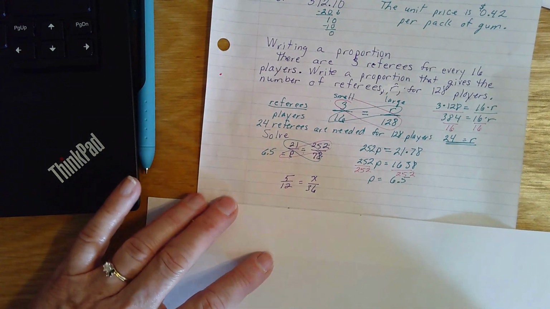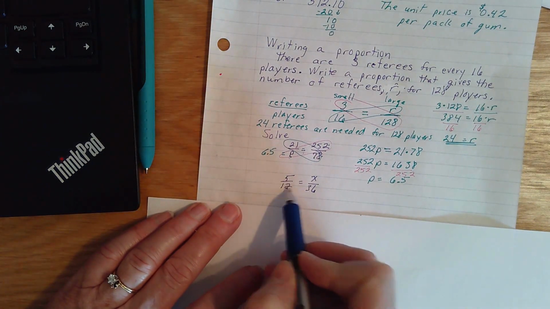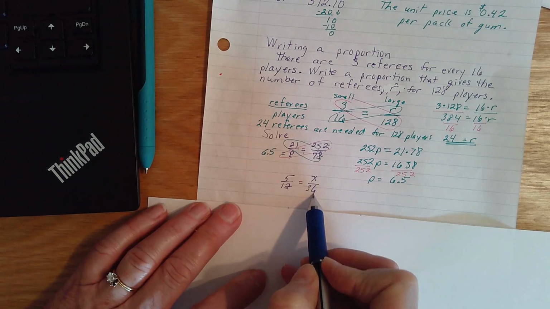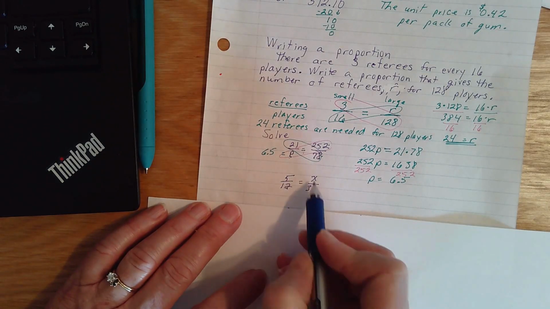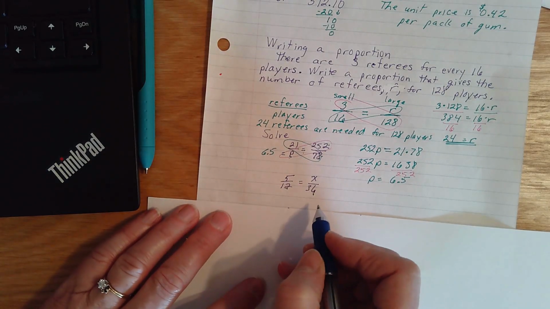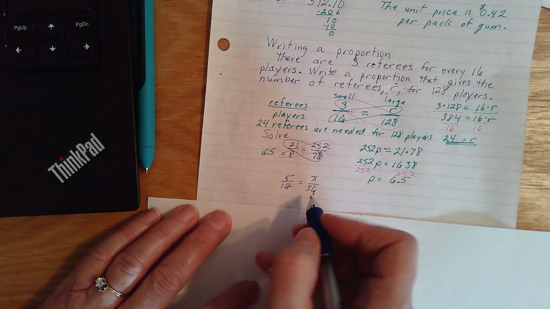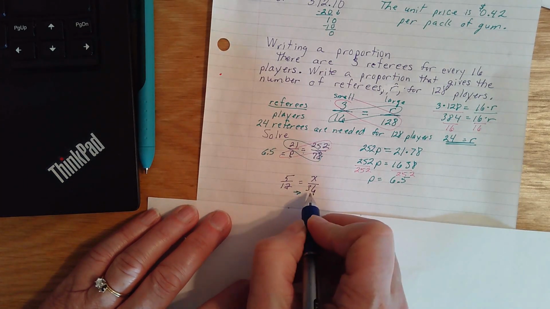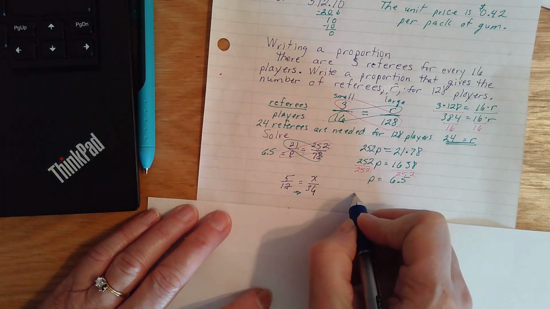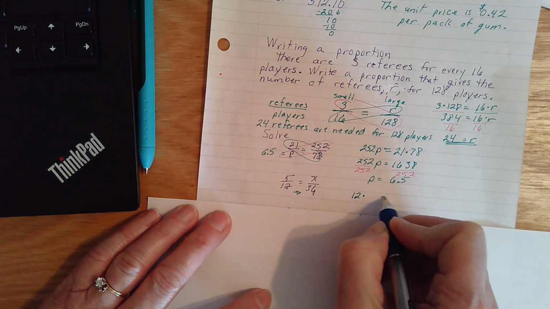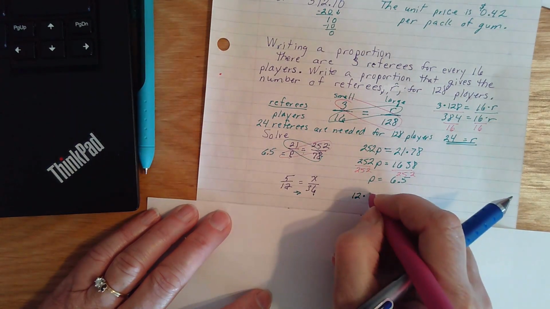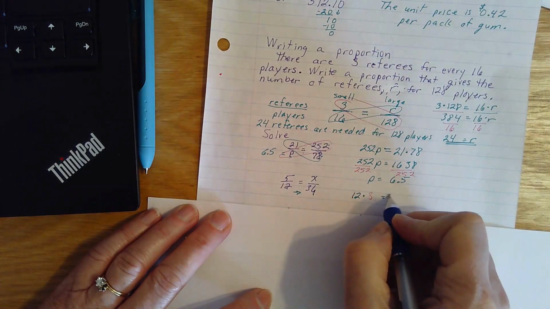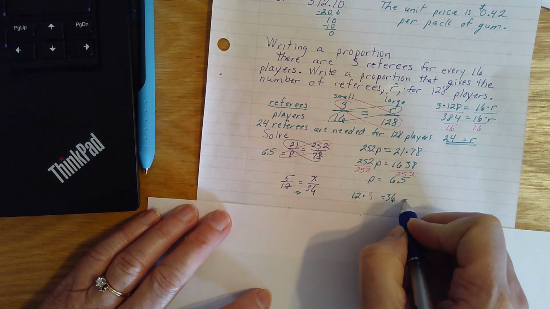I have 5 is to 12 as x is to 36. I am comparing 5 over 12 to x over 36. This one is pretty straightforward because I can multiply horizontally. 12 times 3 equals 36.